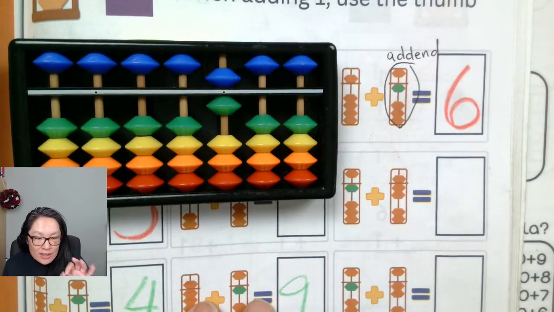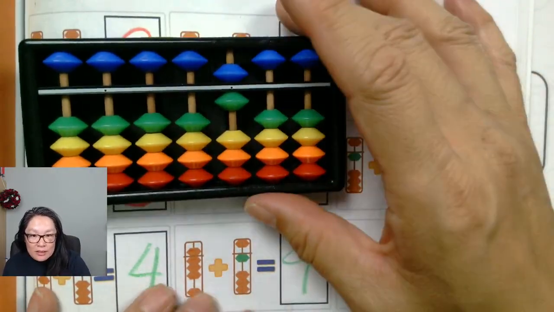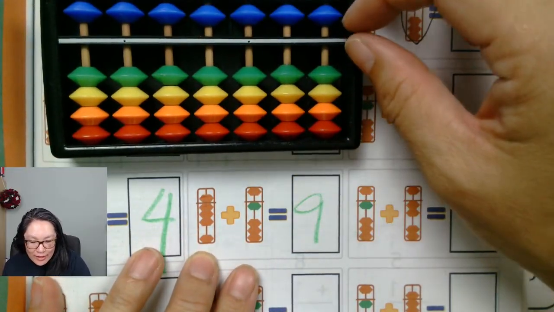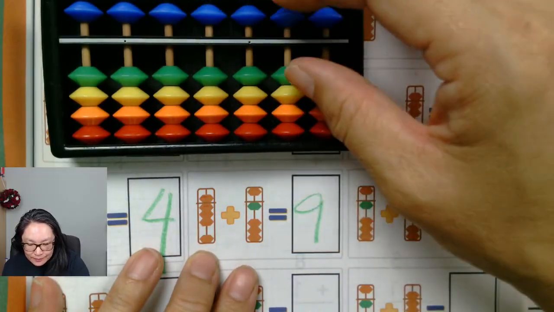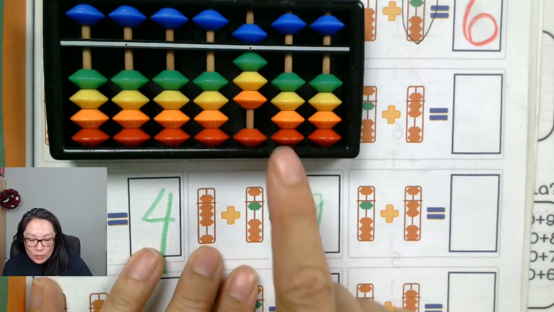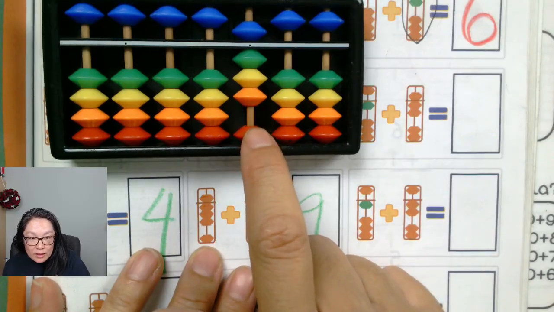I know it's simple, but we need to understand how to move the beads. So here we have 8. We want to add the 1. When we add the 1, again, what we're going to do is move only the 1 bead. Does that make sense?